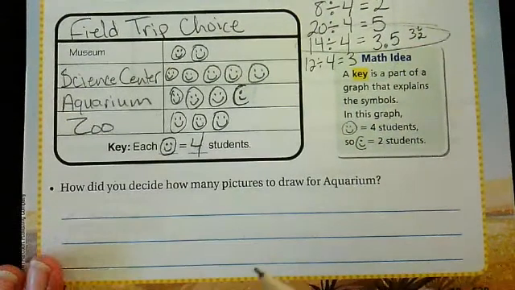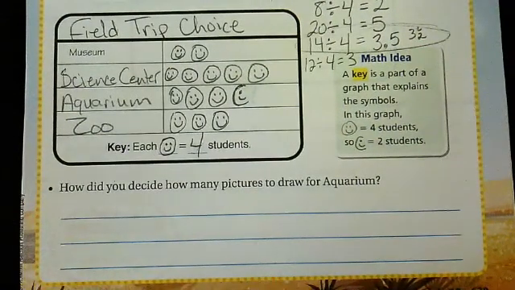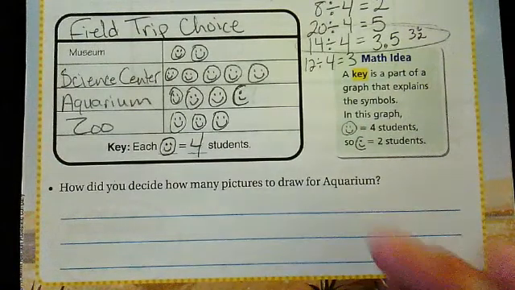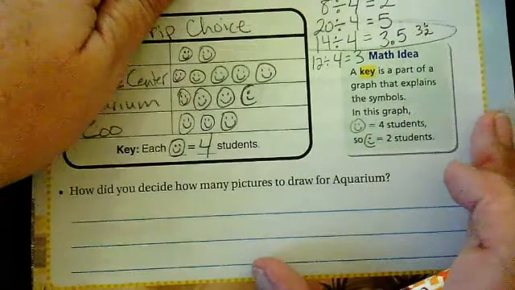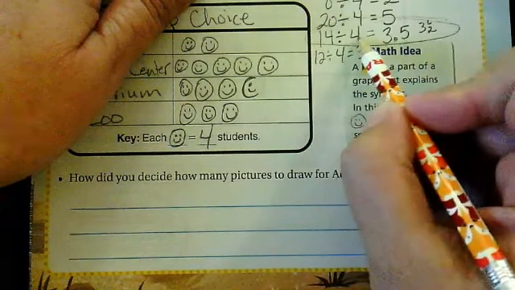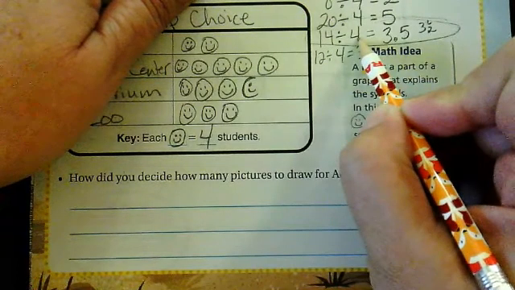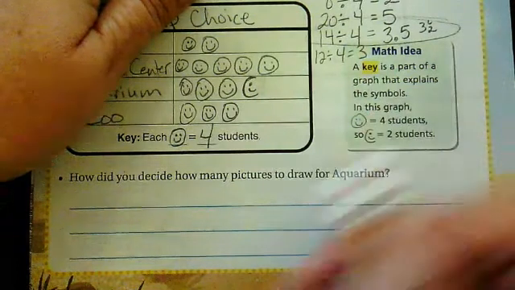Well, we divided 14 by 4, and we couldn't do it evenly, right? So we had to see how many were left over after we could divide evenly.